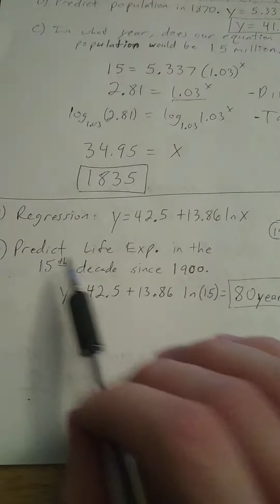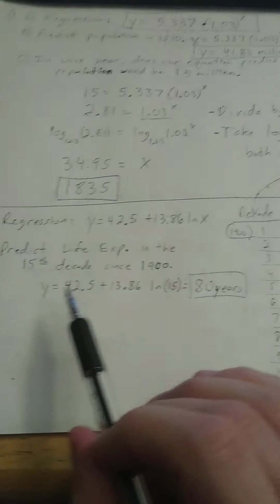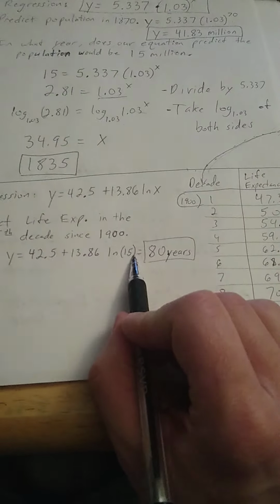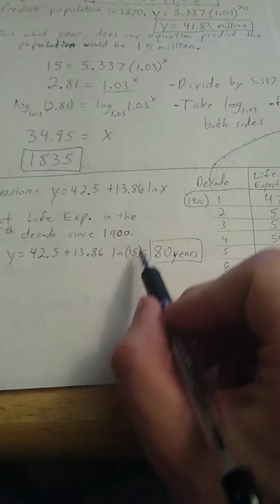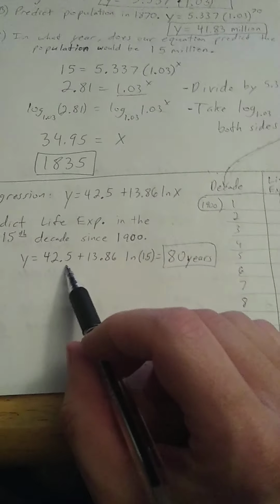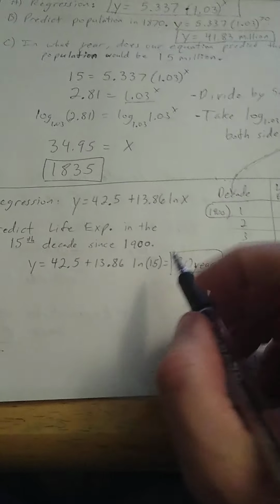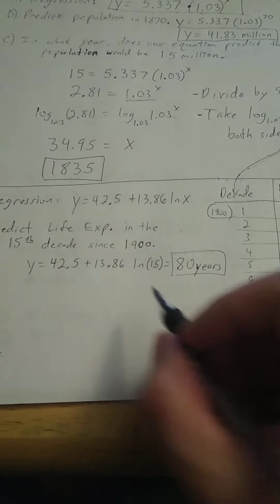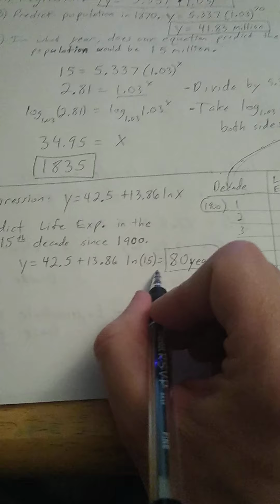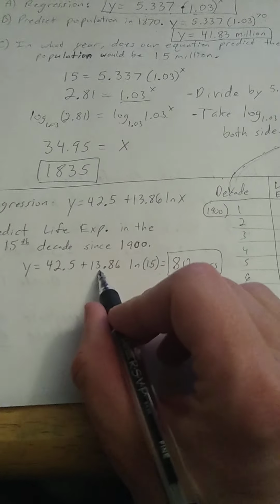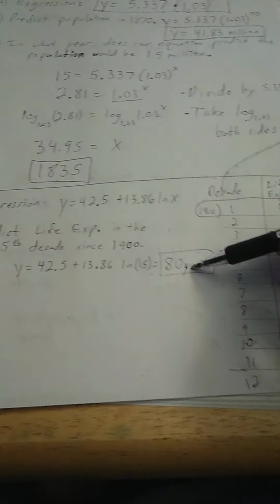First thing we're going to do is predict the life expectancy in the 15th decade. So we were predicting down here for 12. We're going to do it for the 15th decade. That decade is x. So I'm going to plug 15 in for x into my equation and just run this through. Make sure you're following order of operations, and make sure you type it into the calculator right. The calculator will do the order for you correctly. But this plus all of this being multiplied is 80 years.